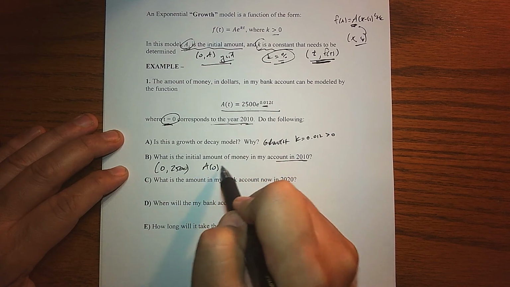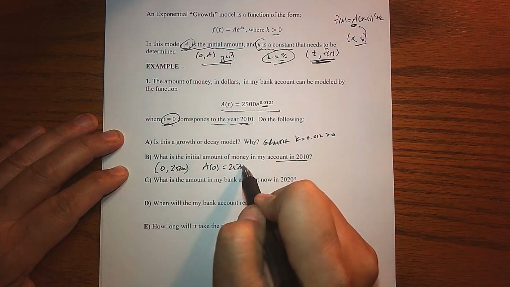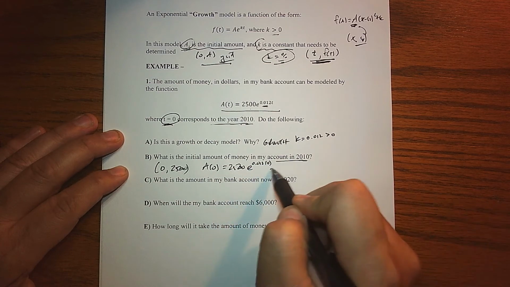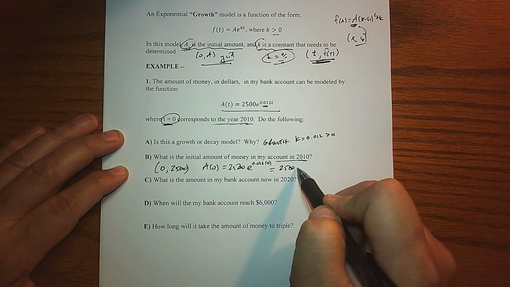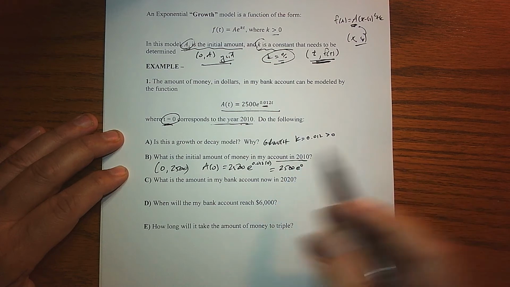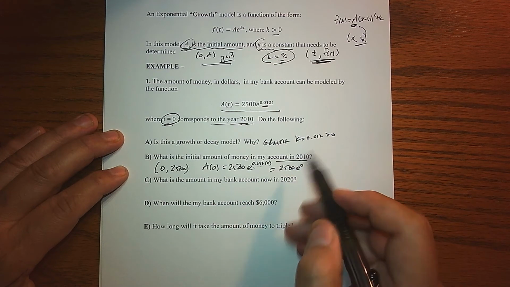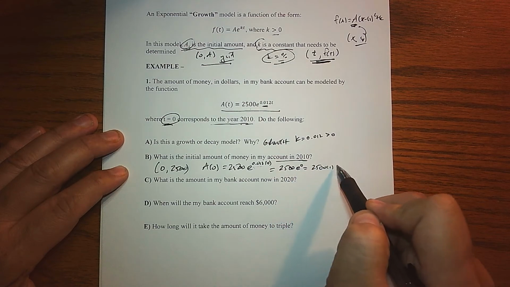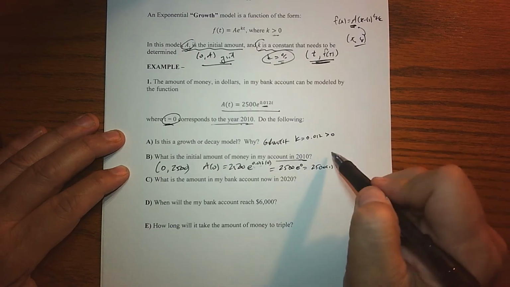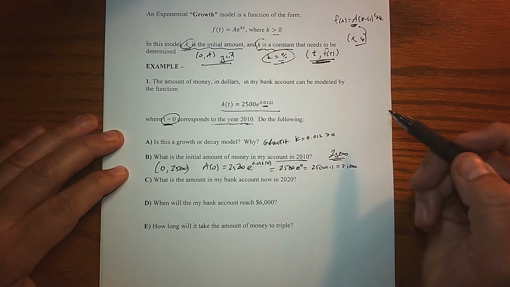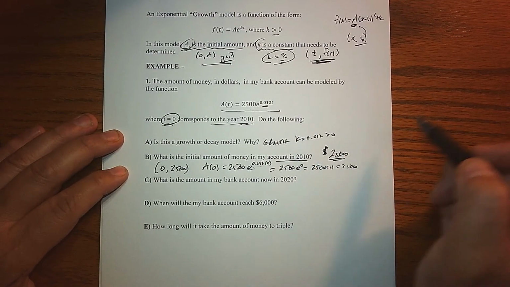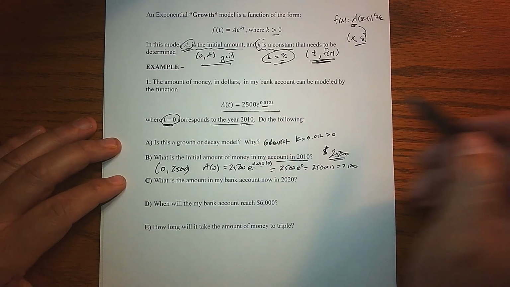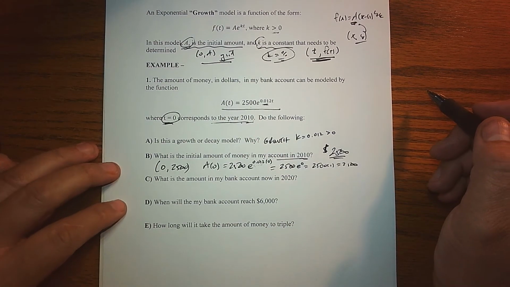If you're not convinced, go ahead and evaluate it. What is A of 0? Well, that's 2500 e to the 0.012 times 0. This is 2500 times e to the 0, because anything times 0 is 0. And then as we've learned, anything to the 0 power is 1. And so we get 2500. So the initial amount of money that I have in my bank account when I started this investment in the year 2010 was $2,500.